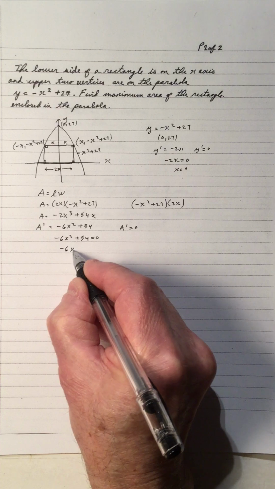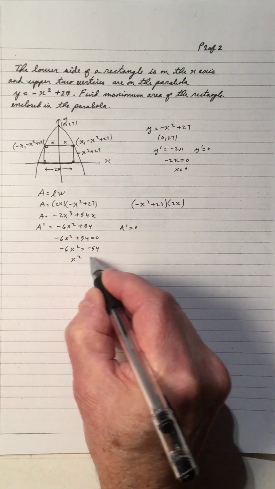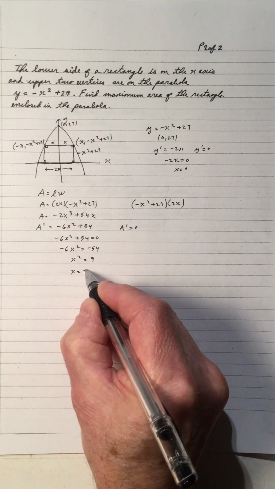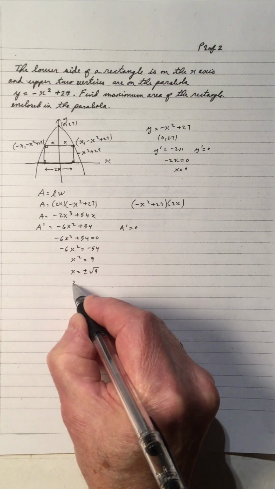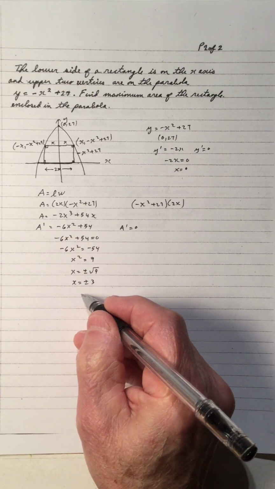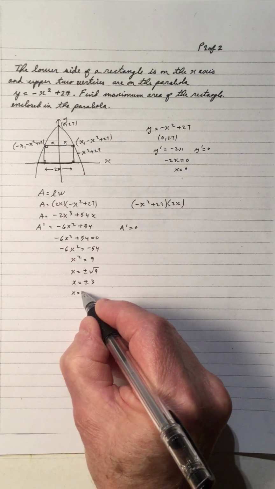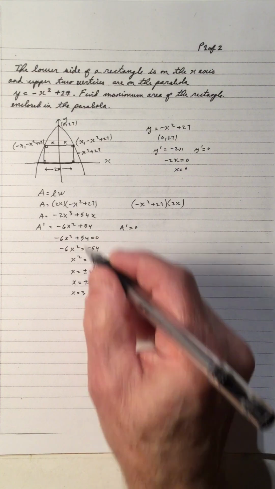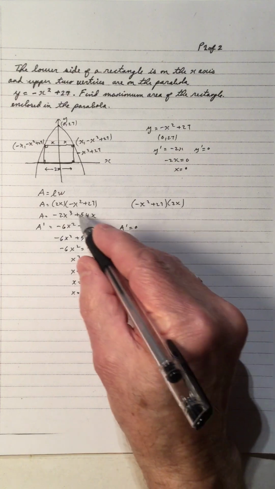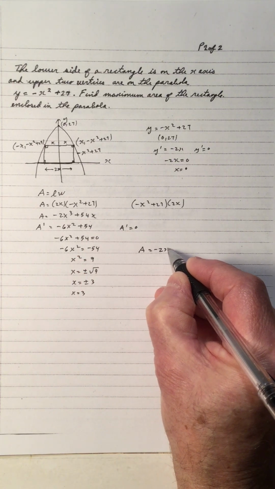So negative 6x squared equals negative 54. Divide by negative 6 and you get 9. x is equal to plus or minus the square root of 9, so x is equal to plus or minus 3. The value of x right here is 3. Okay, so let's take the 3, or we could take the negative 3. Let's take the 3.